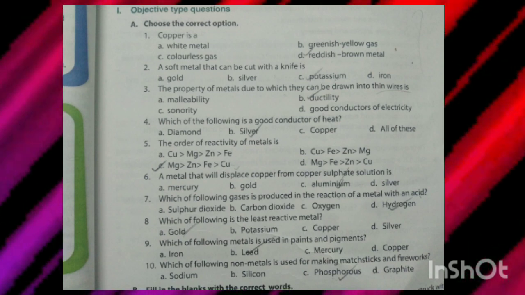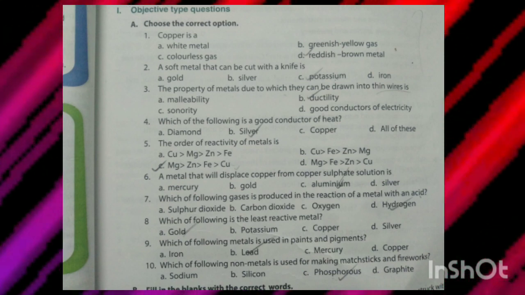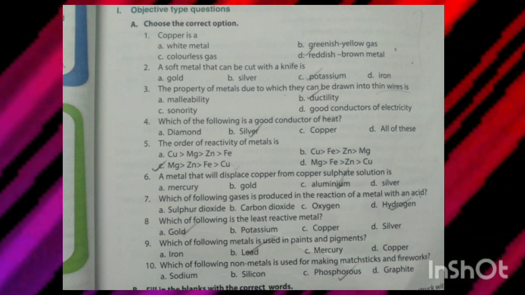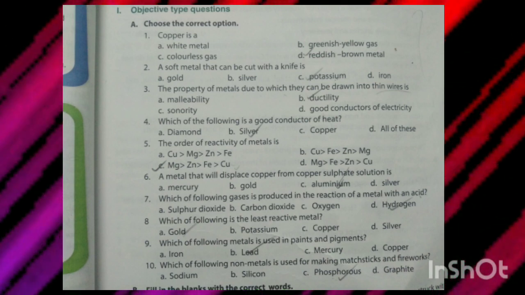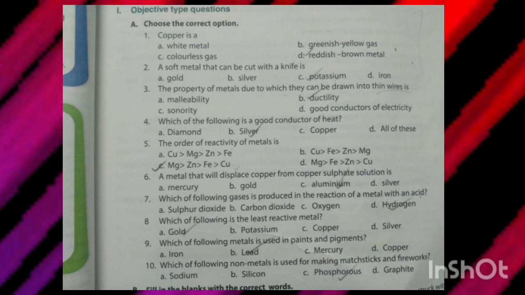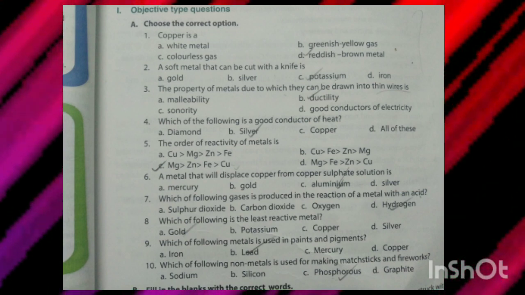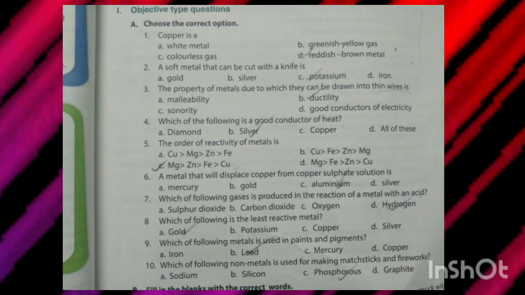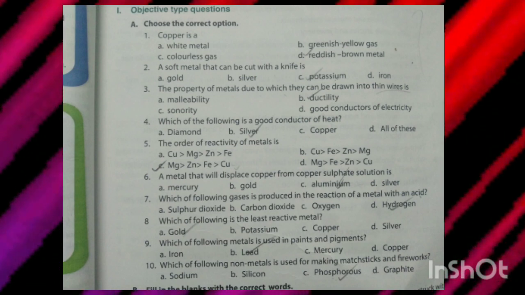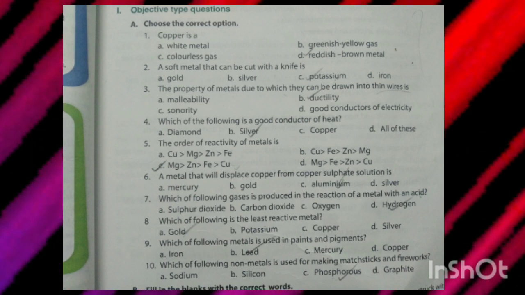Page number 69. Choose the correct option. Copper is a dash. What is copper? Copper is a metal or non-metal? It is a metal. So, copper is a reddish brown metal. The option D is the answer. Second one, a soft metal that can be cut with a knife is option C, potassium. A soft metal that can be cut with a knife is potassium.